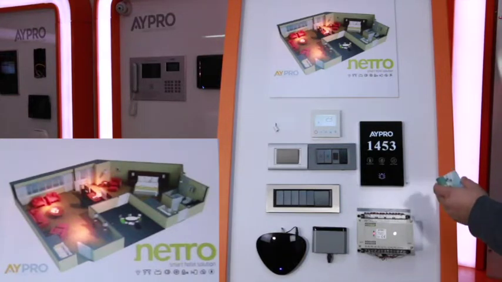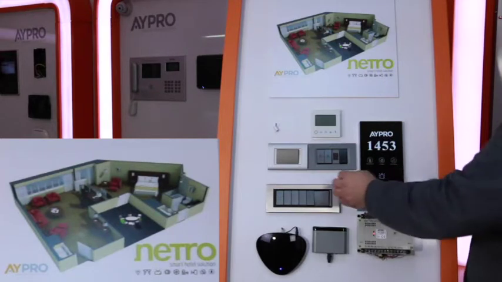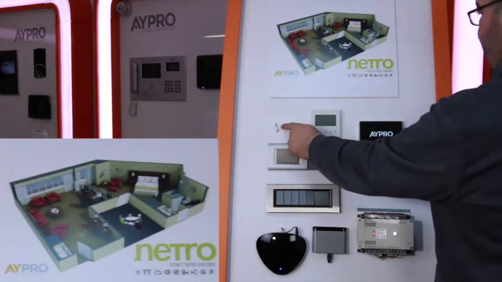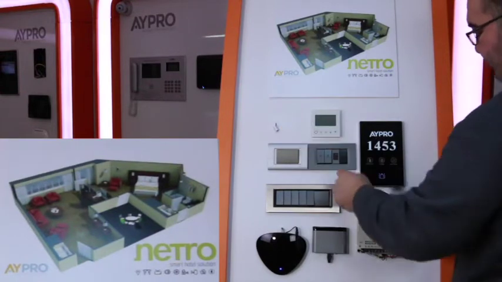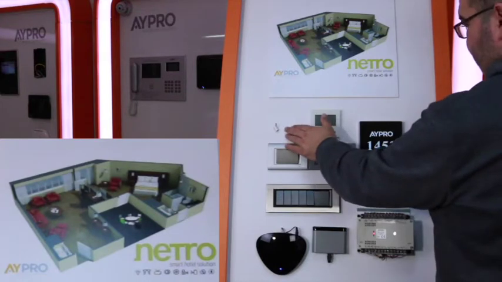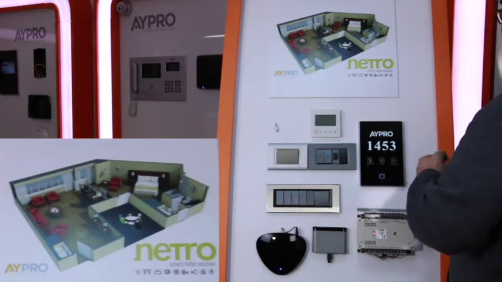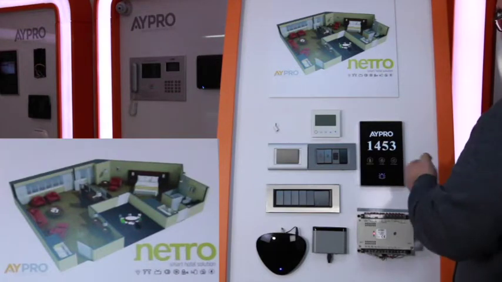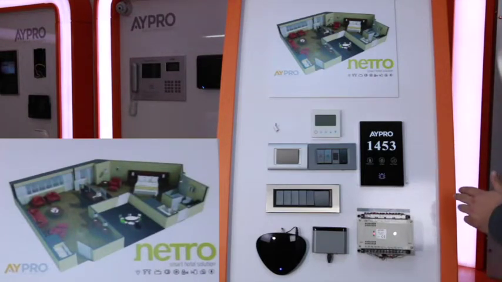Also, as you see it's closed, if the user opens the window or door when he's inside, this magnet is also connected to the system. So when you open the window, for 30 seconds the thermostat works. But if the visitor leaves the door open or the window open, then it also cuts the thermostat energy, so it goes to the energy saving mode again.